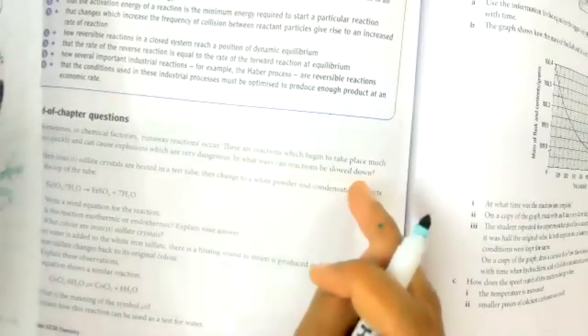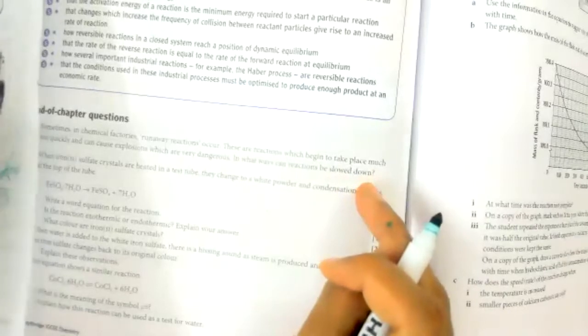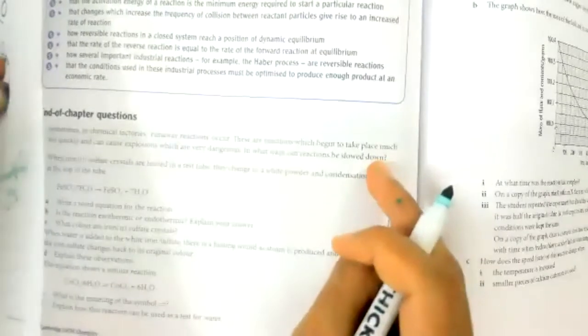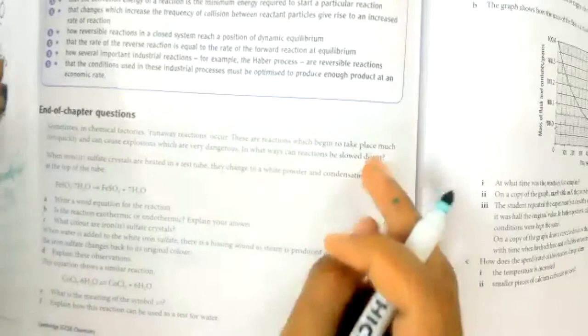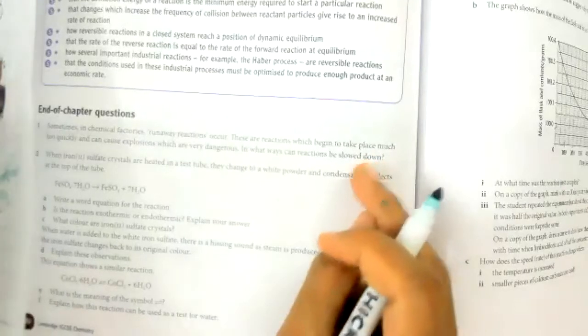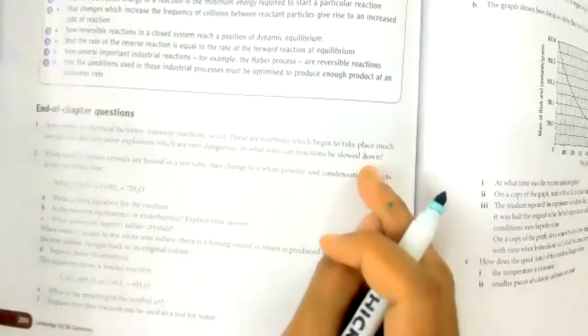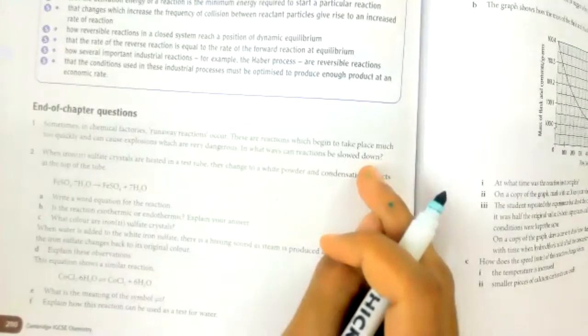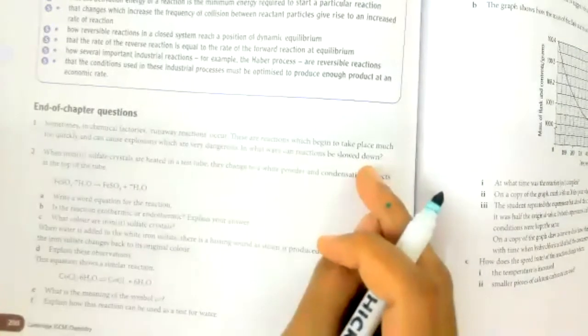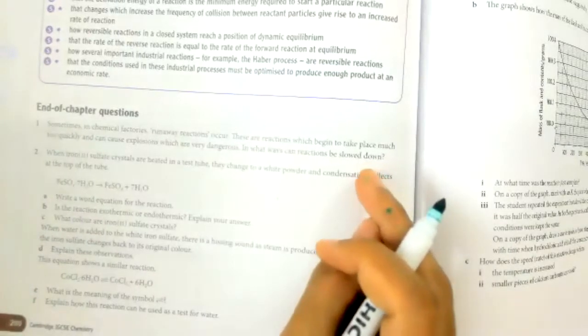Then yes, as Ibrahim said, we can decrease the surface area by not using powdered form, using big chunks. And what else? We can decrease the temperature, right? What were the other factors that were affecting? Yes, Hamza?